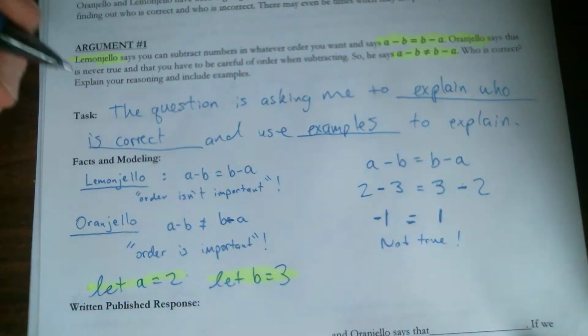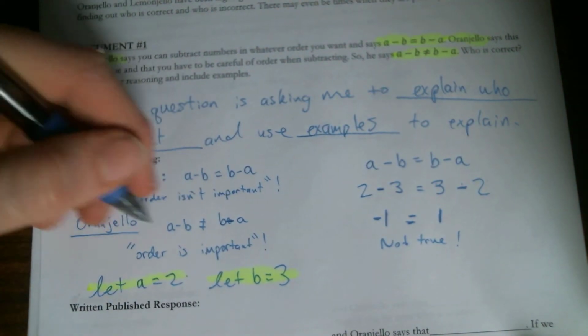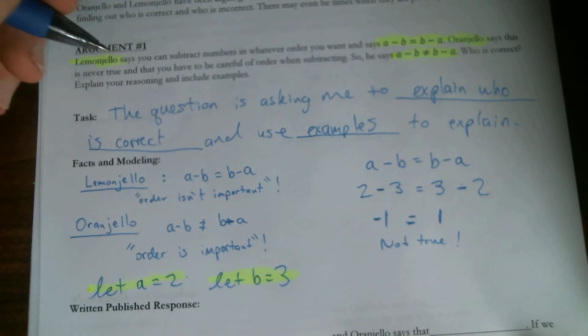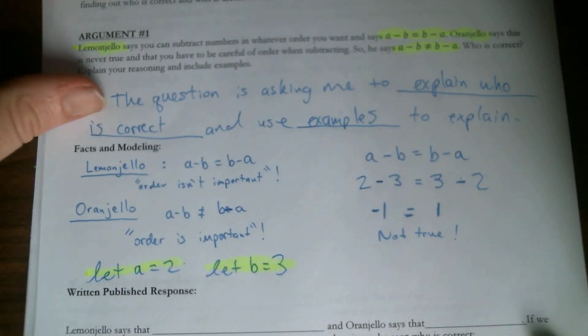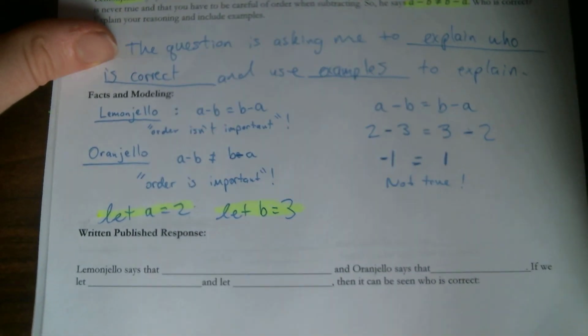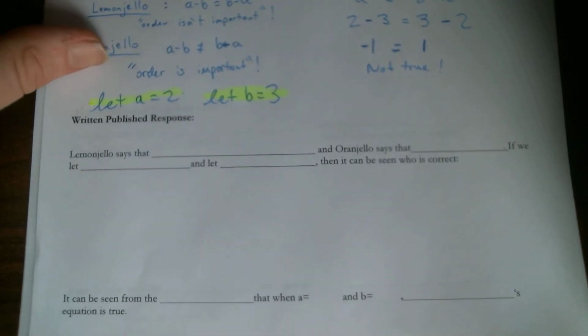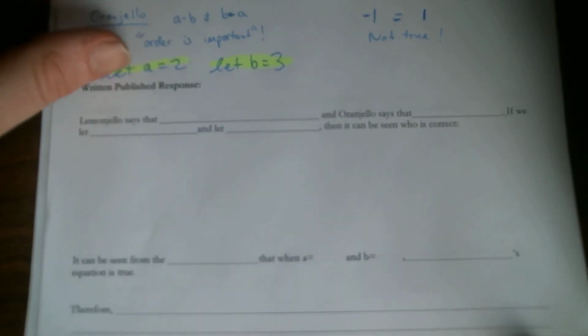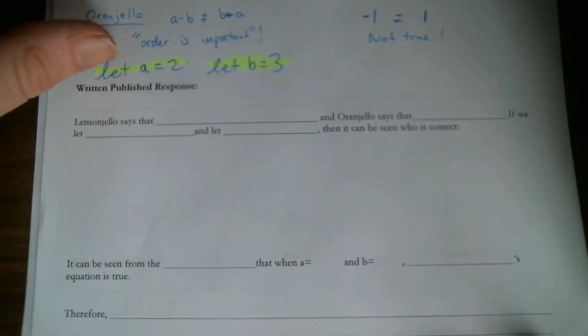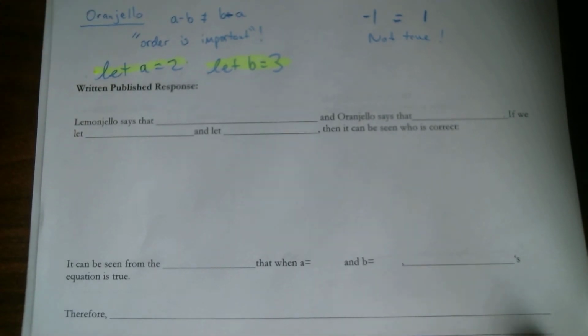That's not true. So who's correct? The guy who says they're not the same or the guy who says they are the same? What I want you to do is see if you can think about this. Who's correct? Who's incorrect? Go down here, try to publish your response. I would only spend about a minute trying and then come back and see how I do it, because this is just our first example today.